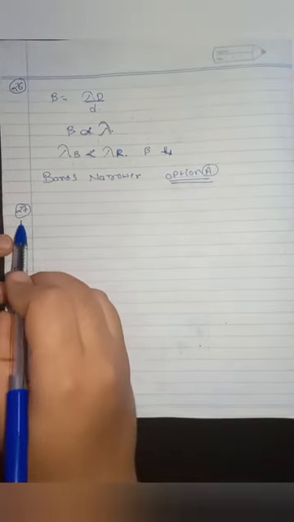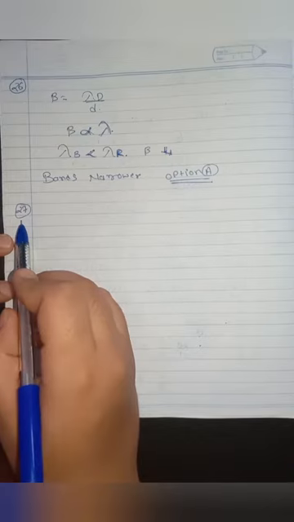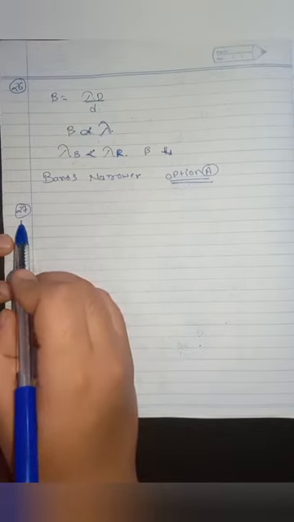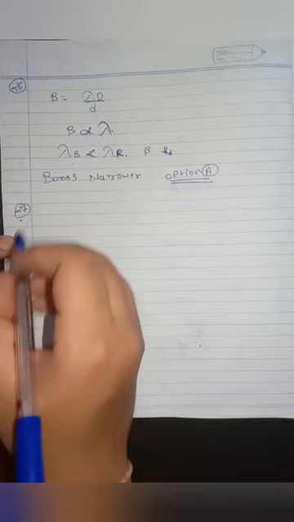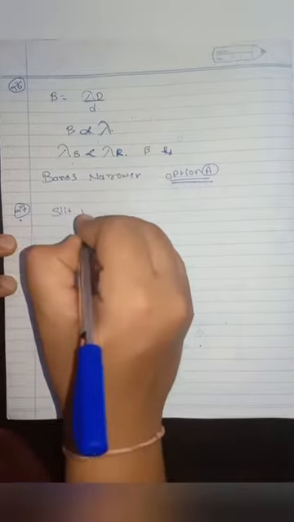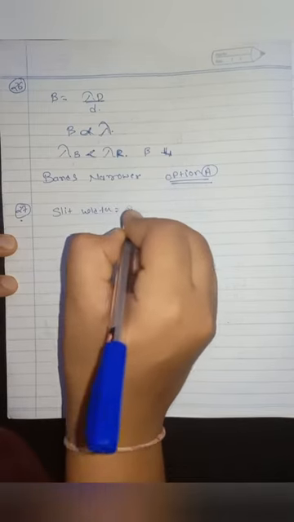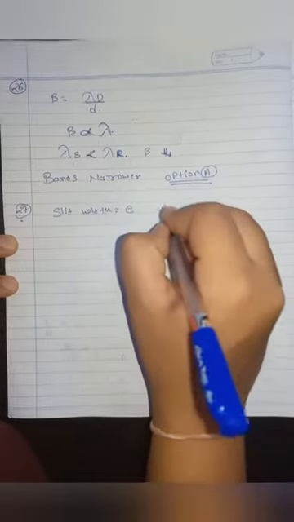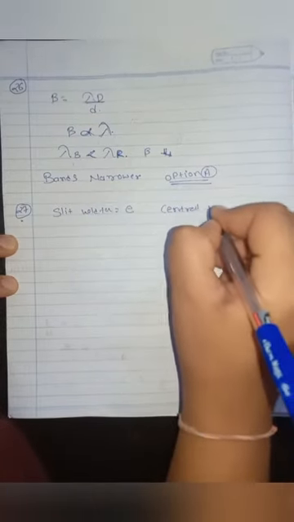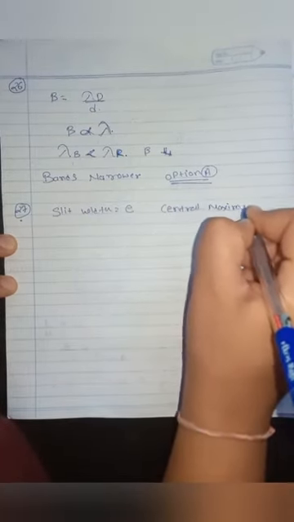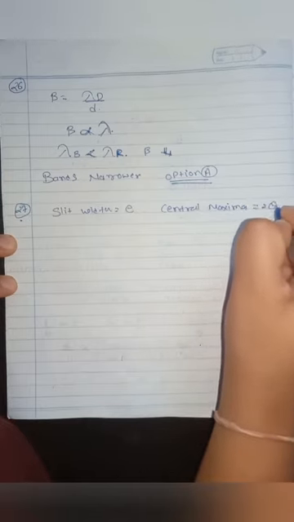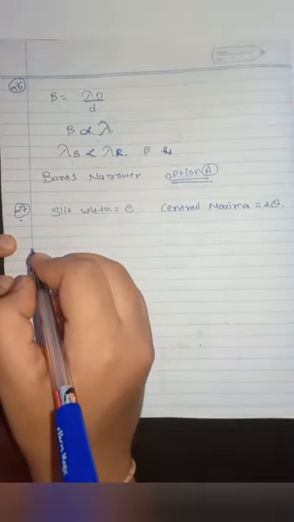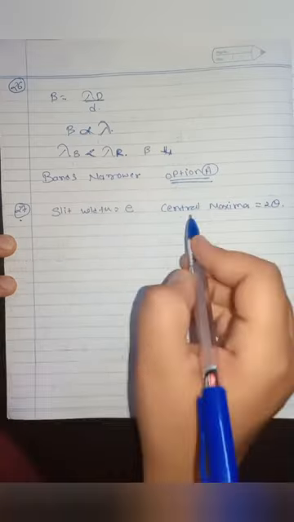In question number 27, we observe the single slit Fraunhofer diffraction with wavelength lambda and slit width d. The width of central maxima is 2 theta. On decreasing the slit width for the same lambda, what will happen to the central maxima?